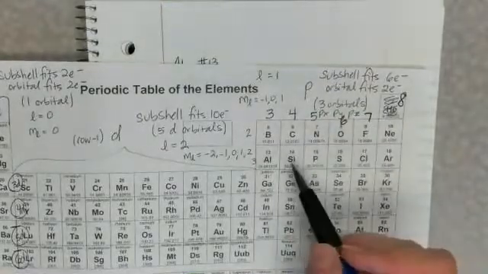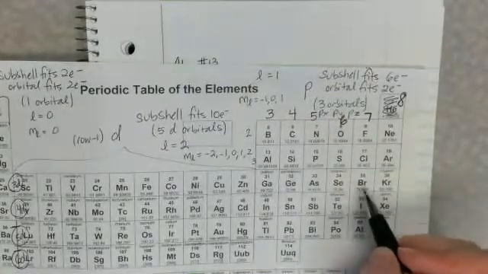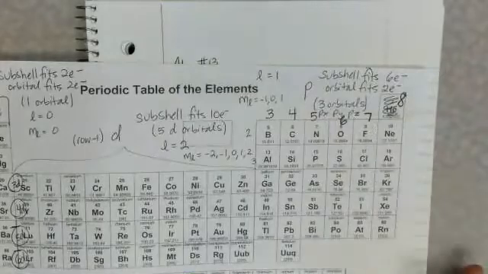So how many valence electrons in silicon? 4. How many valence electrons in bromine? 7. All right, so that'll be something we'll talk more about in the next chapter.